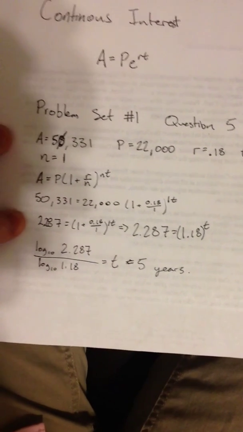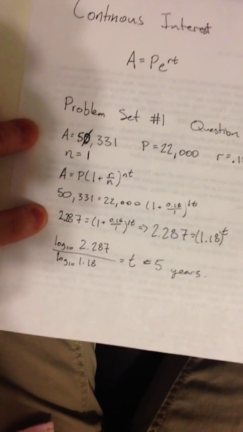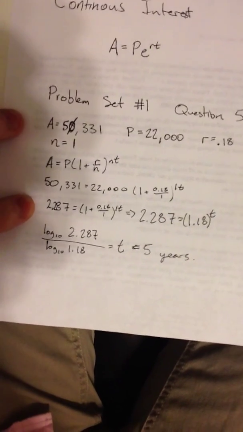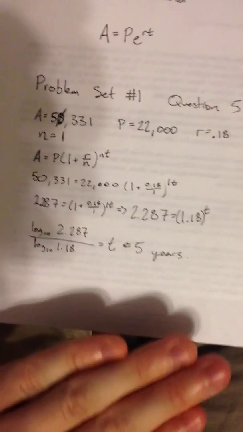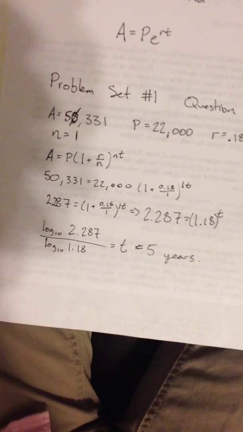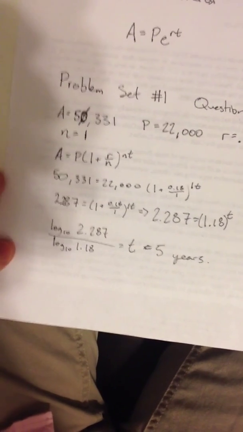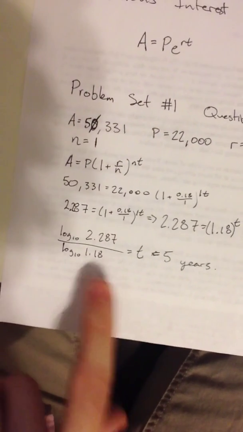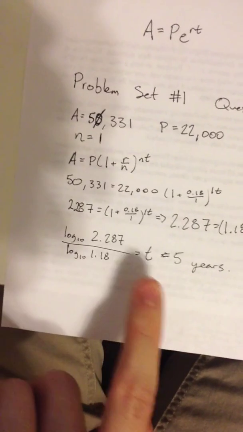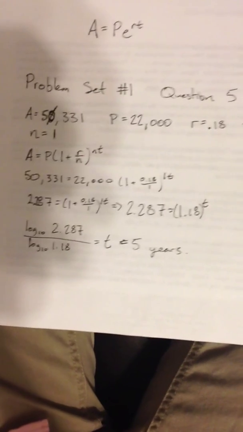In order to solve for t, we have to use log to solve for that, because we do have the basic setup for that. So using log base 10 of 2.287 divided by log base 10 of 1.18, which we get from this side, we're able to solve for t, which is approximately 5 years.